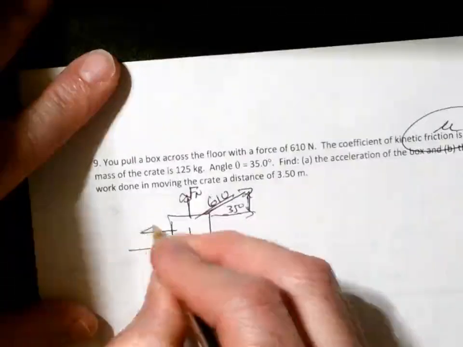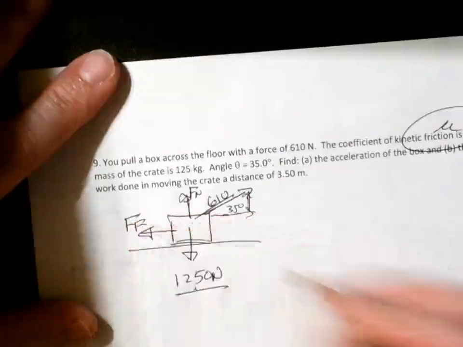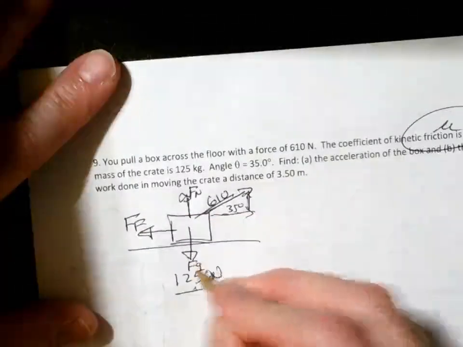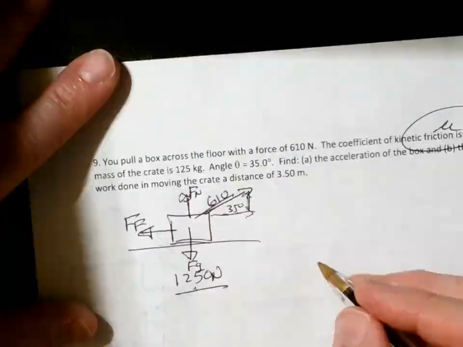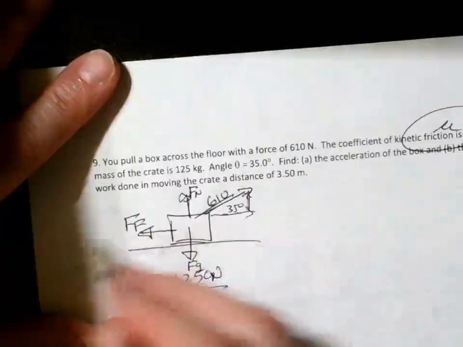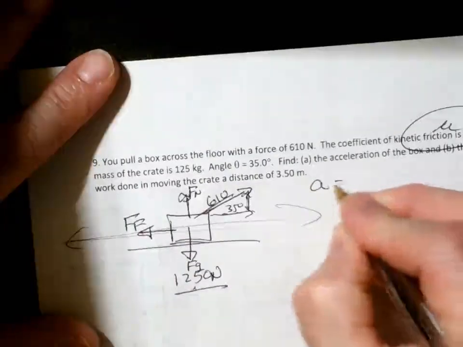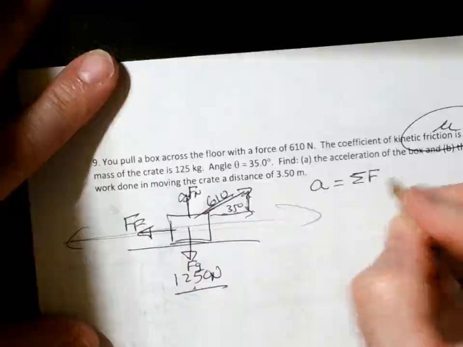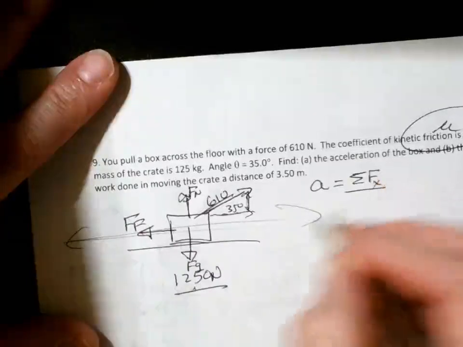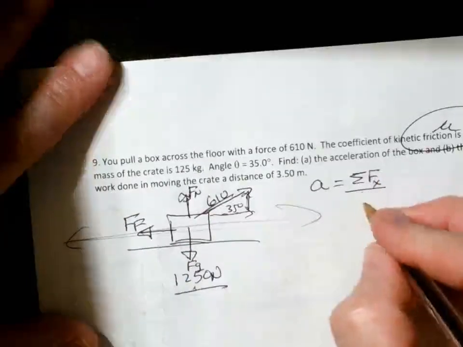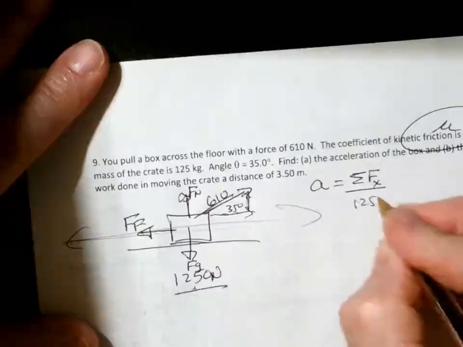All right, so there's a free body diagram. This is where we start. We always start with a free body diagram. This is the force of gravity, normal force, force of friction. So we're moving in the x direction. To find the acceleration, we want to know the net force in the x direction, because that's the direction of motion, divided by the mass, which is 125 kilograms.